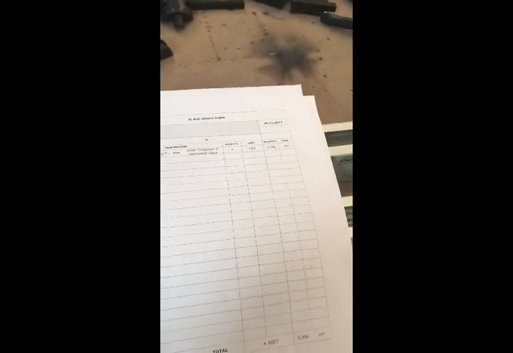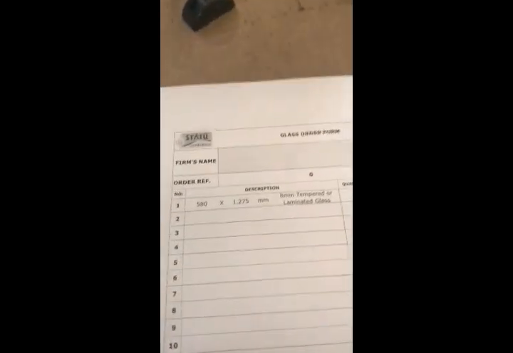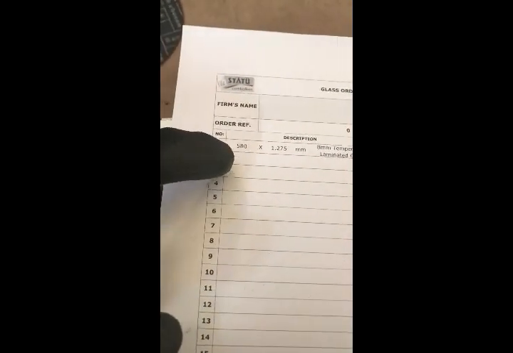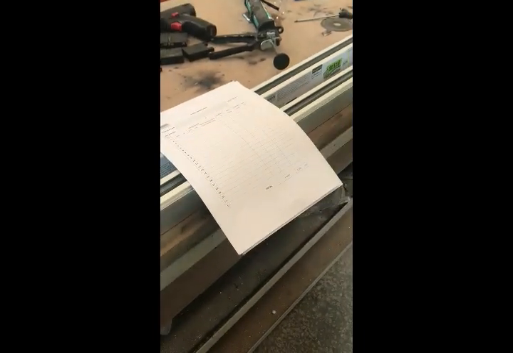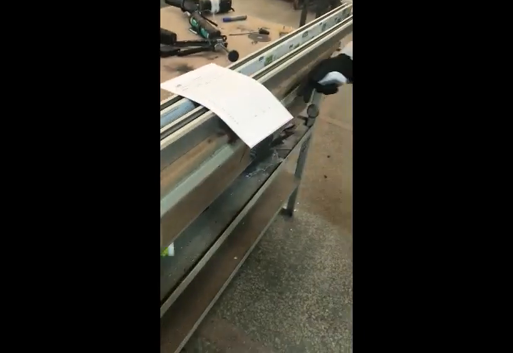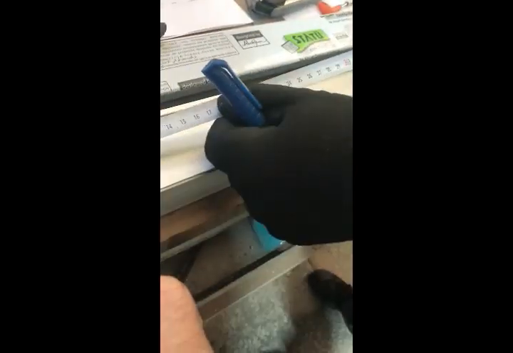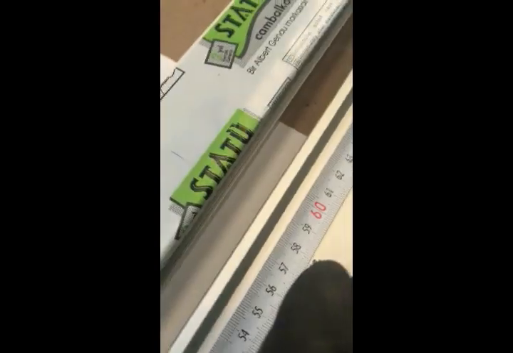Now I'm going to explain how to open the exit hole and the calculation of it. First of all, you get the glass size from your calculation again, and you see that it's 580. So you get the meter and measure 580 from here to here. So it's 580. You place that.